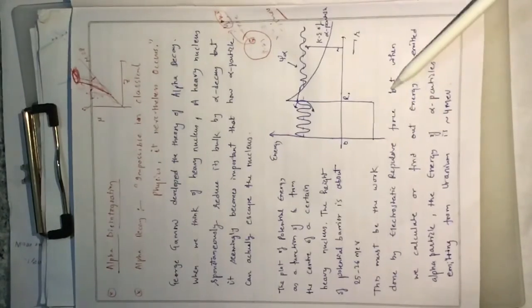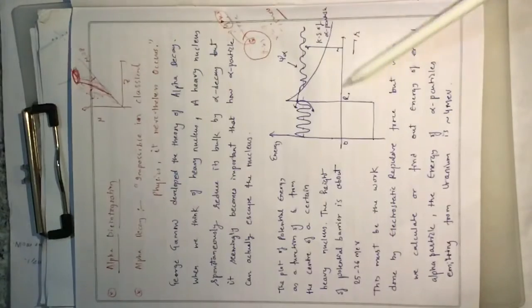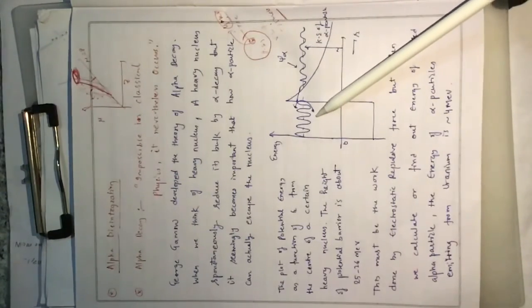But quantum mechanics says we don't assume that. If the wave function is oscillating inside and is also non-zero outside the system, then there is a probability. However small the probability, quantum mechanics explains this, and we already discussed this probability in the tunneling effect.